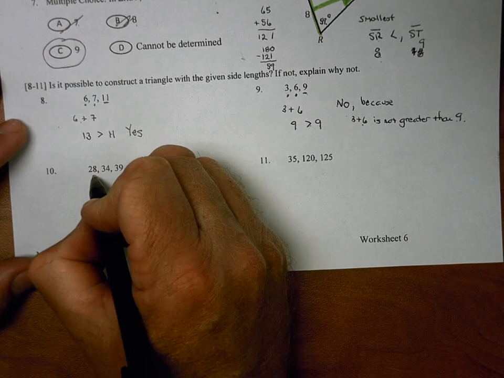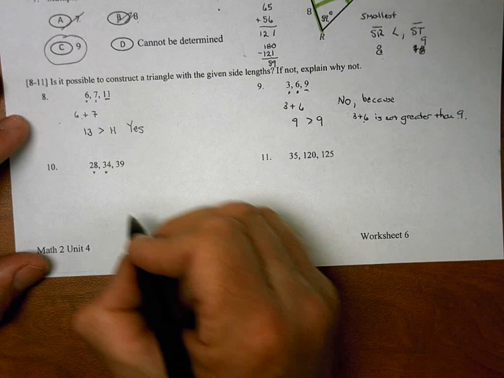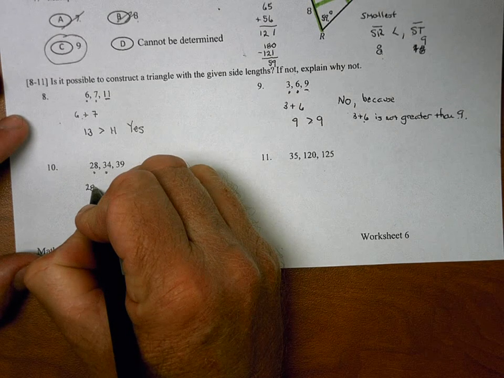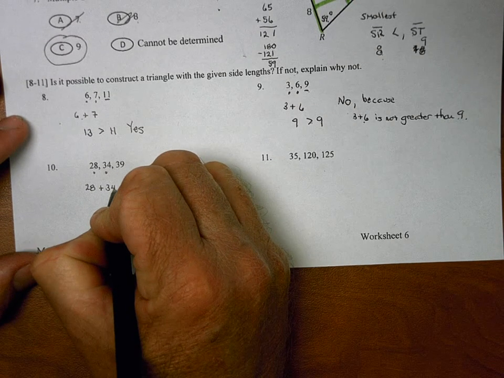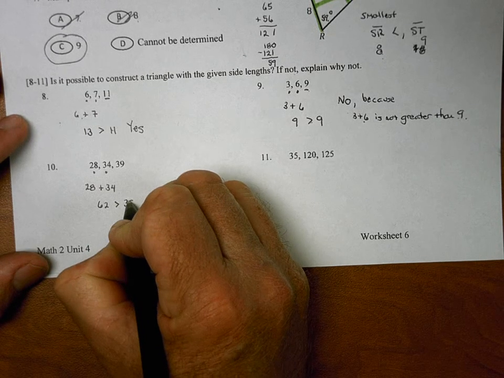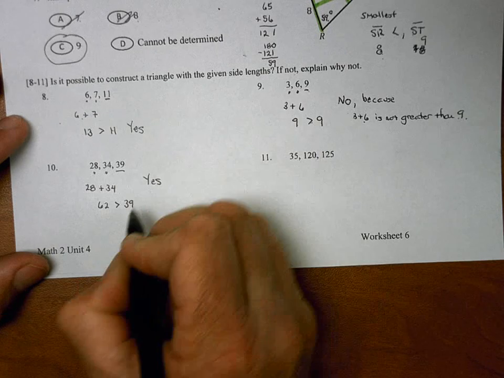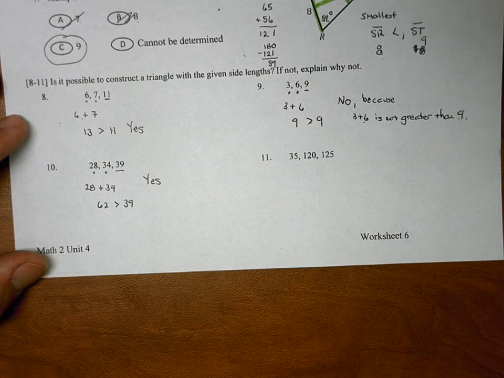My 2 shortest sides are 28 and 34, so I'm going to add those 2 values up. That gives me 62. Is 62 greater than the longest side, which is 39? The answer is yes. So this means you can construct a triangle out of those given side lengths.